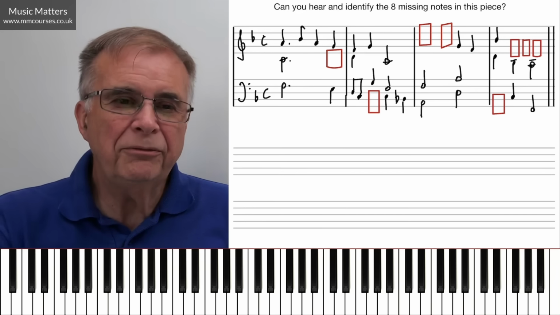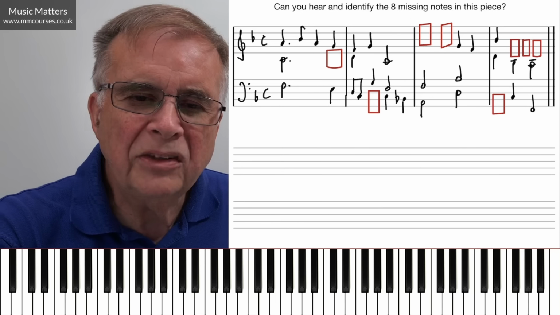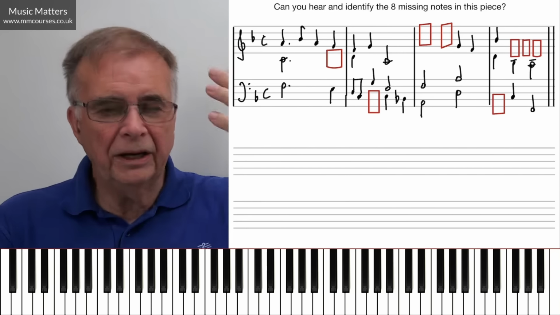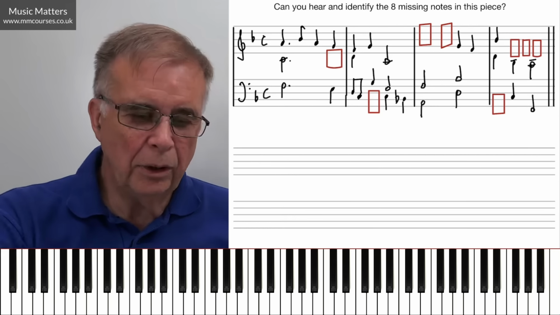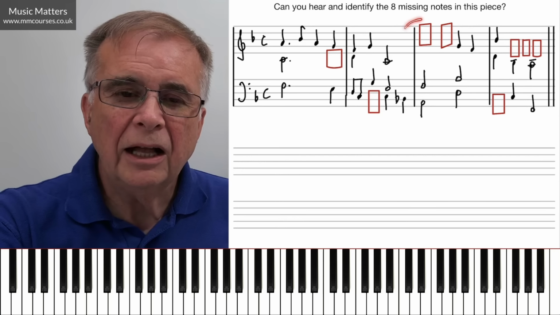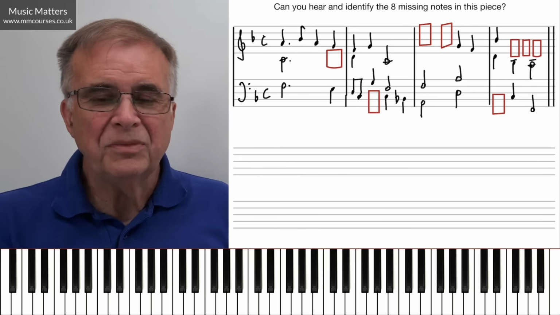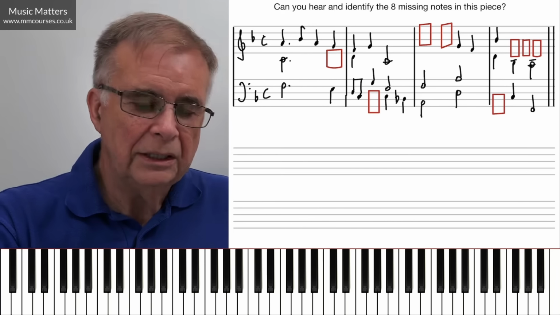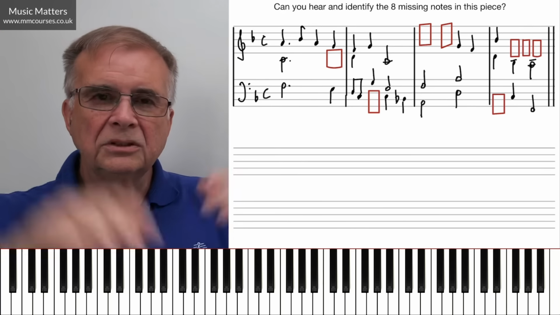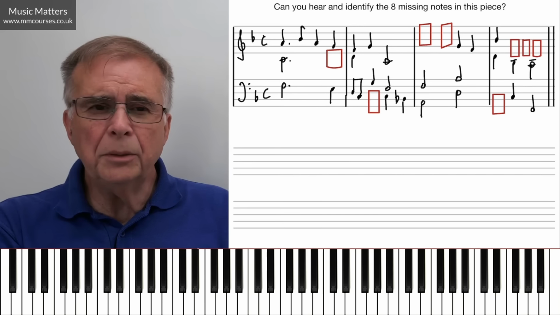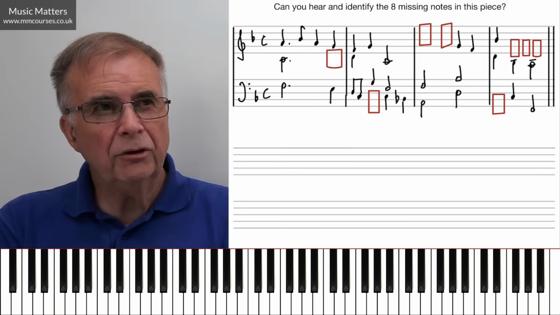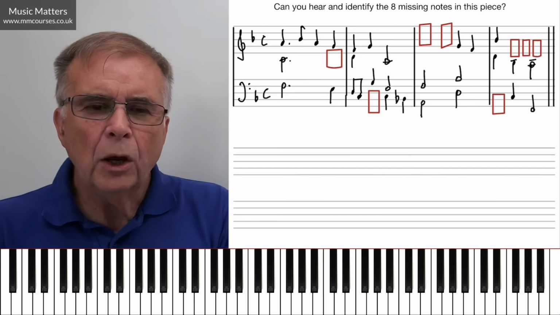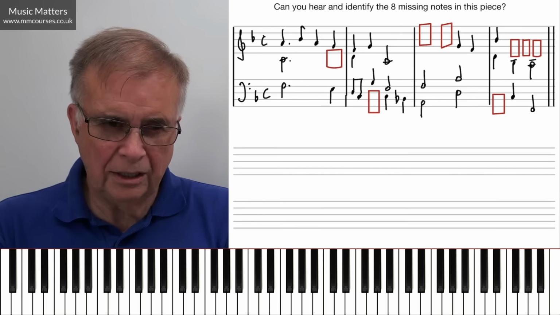If you've never done it before, you might want to start by thinking about the notes in the top part. It's much easier to hear the top part than it is to hear the lower parts. So you might target these 5, and then if I can get those 5, let's see how I get on with the other 3. Or you might be feeling confident enough to go for it altogether. I'm going to play it several times and give you an opportunity to get used to what you're hearing and see if you can puzzle out what these missing notes are.